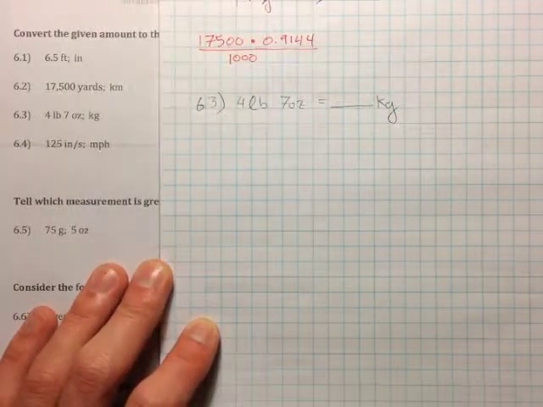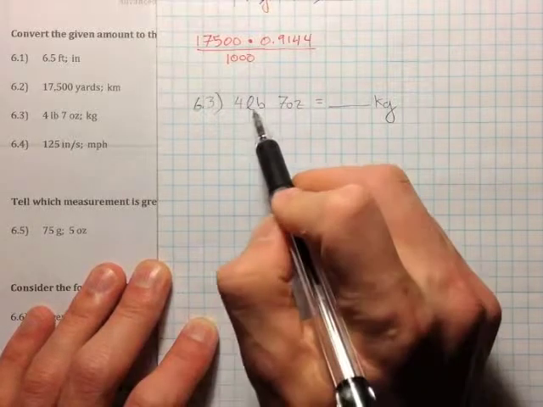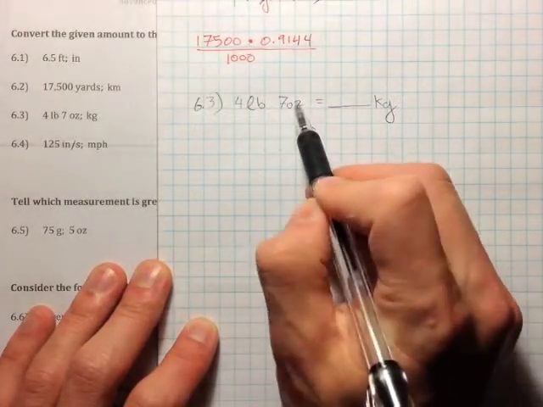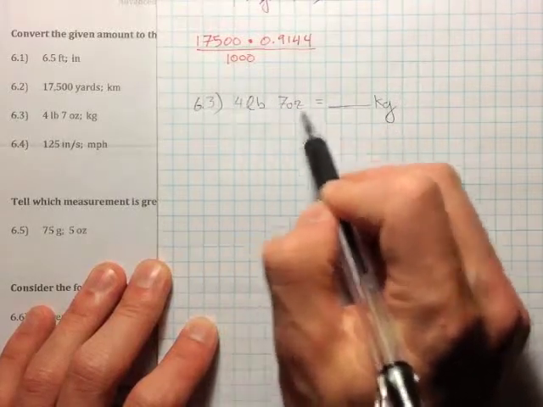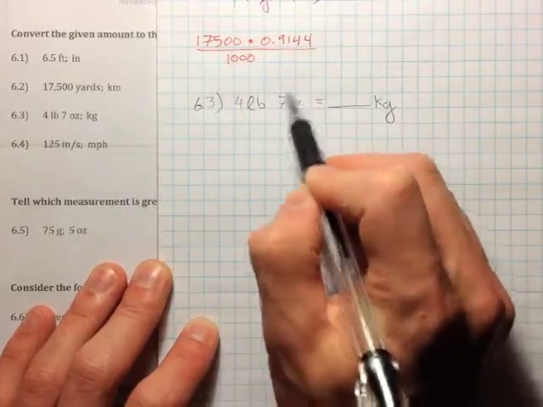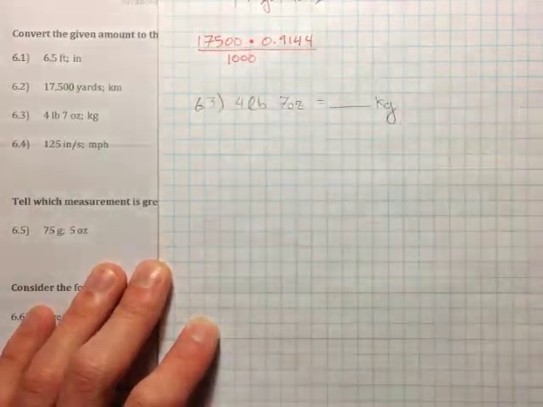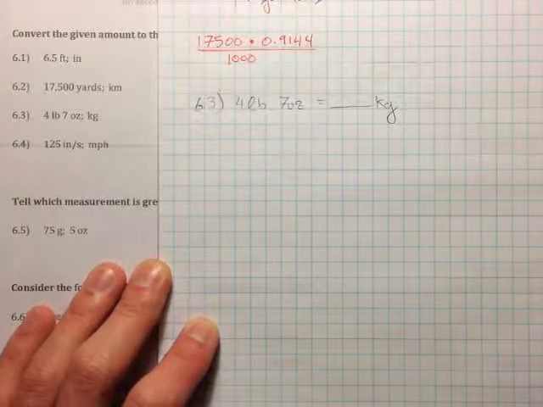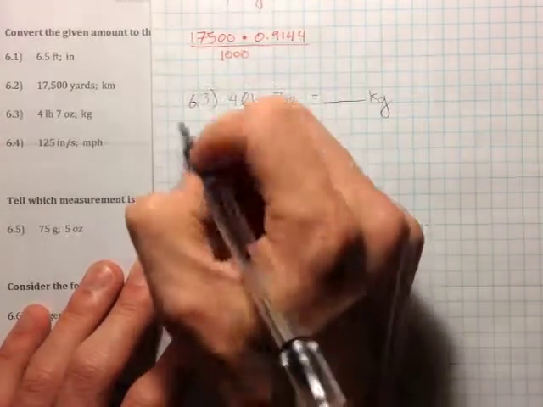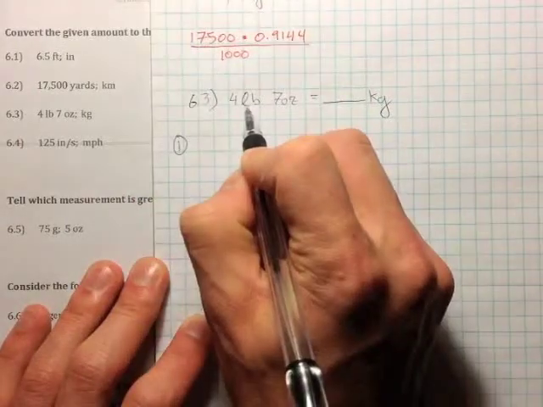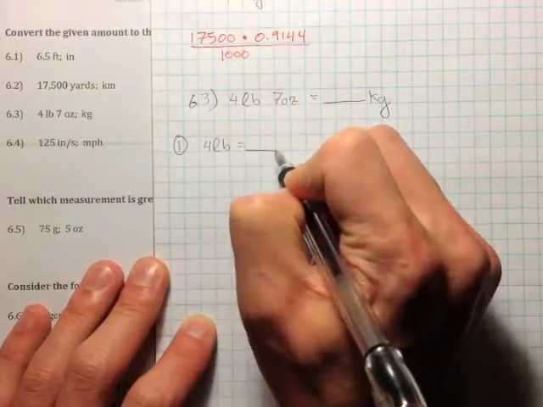Now, the easiest way to go about this is to convert, for example, pounds into ounces, and then add the result to the 7 ounces that we already have, and then convert that whole thing into kilograms. So it's going to take 3 steps. Okay, 3 steps. Here's step number 1. Convert 4 pounds into ounces.